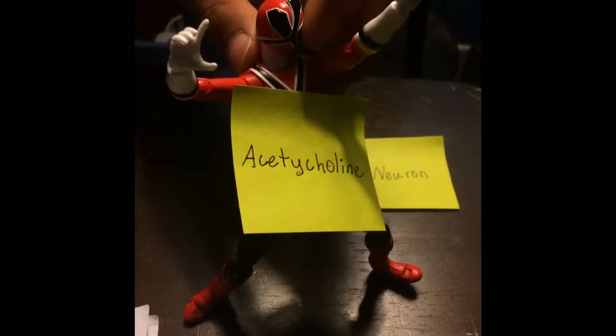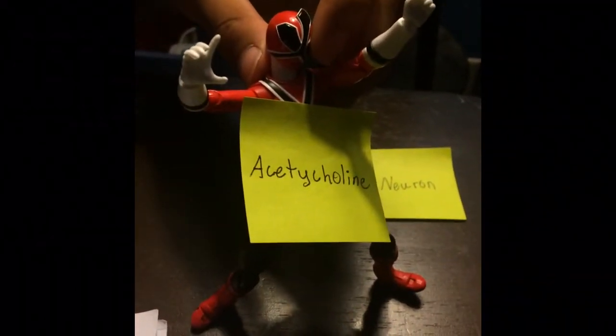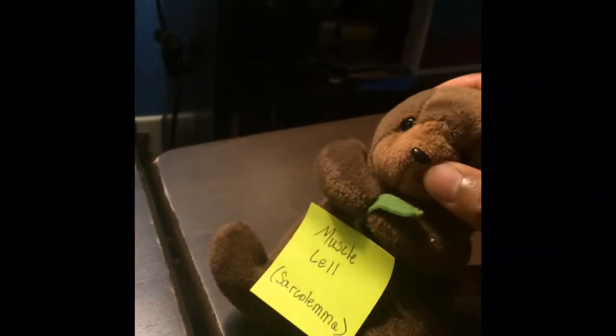Acetylcholine, a type of neurotransmitter, is released between the sarcolemma and the axon terminal of the muscle fiber. Sarcolemma receptors then bind to the acetylcholine. Sodium ions then move through the membrane once the sarcolemma ion channels open. This process creates a muscle action potential.